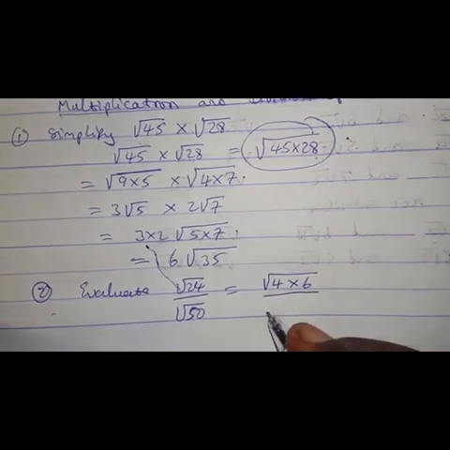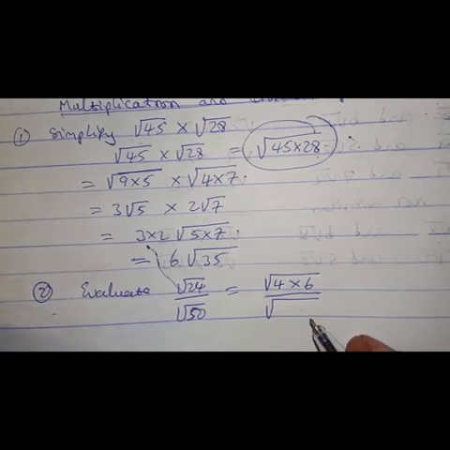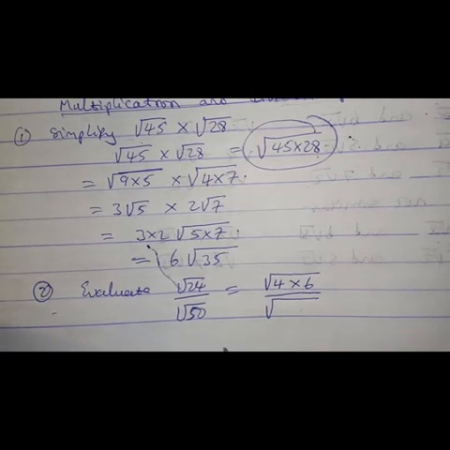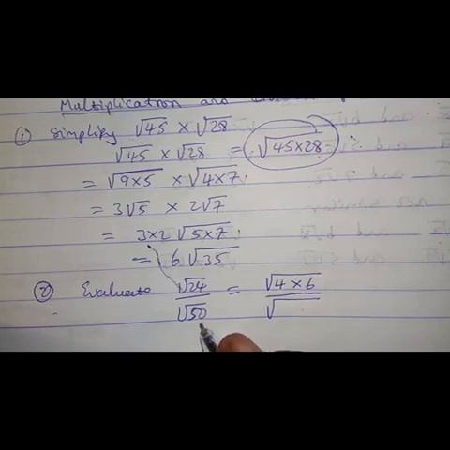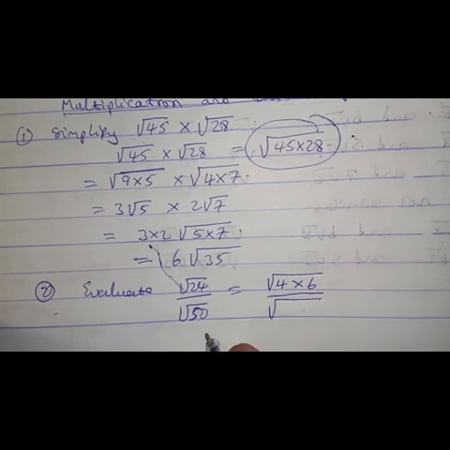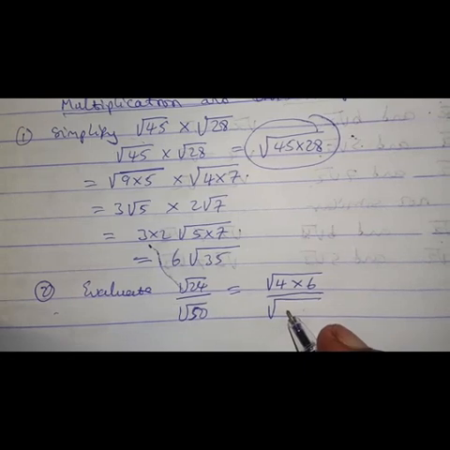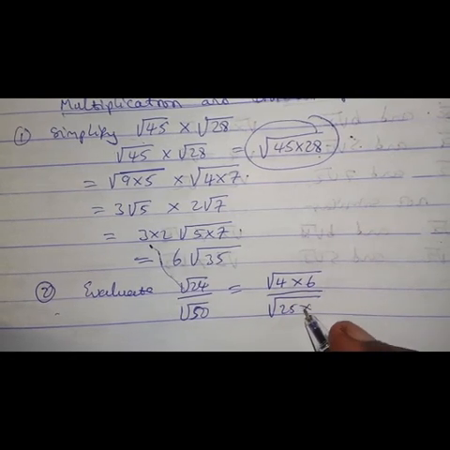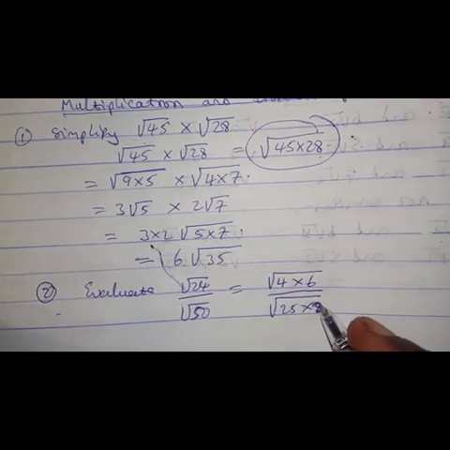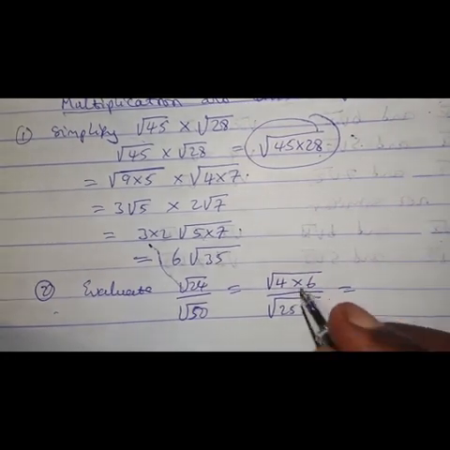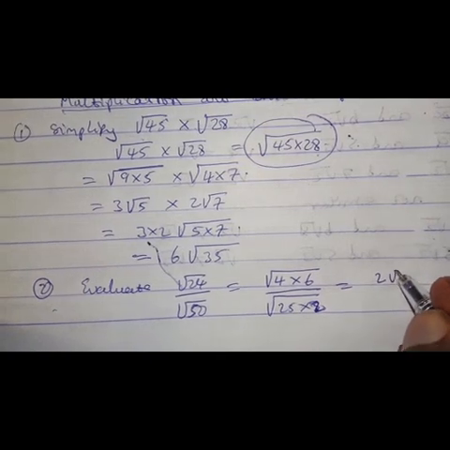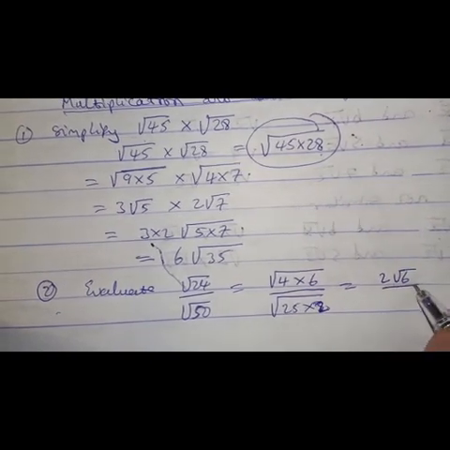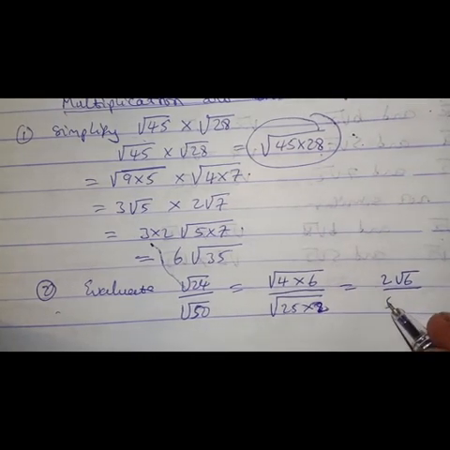What is a perfect square that can divide 50 to give us a whole number? 25 can divide 50 to give us a whole number. 25 divided into 50 will give you 2. So 25 times 2 is also 50. And so you have this. And then you simplify further. The square root of 4 is 2. You have 2 root 6. The square root of 25 is 5. You have 5 root 2.